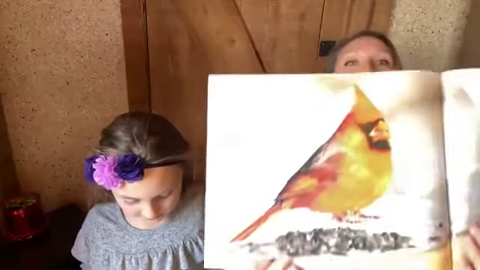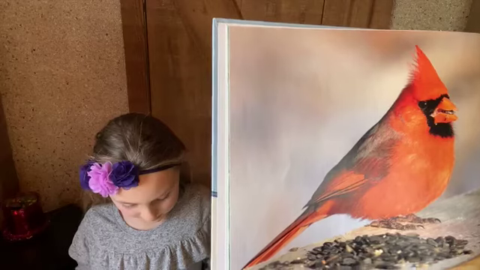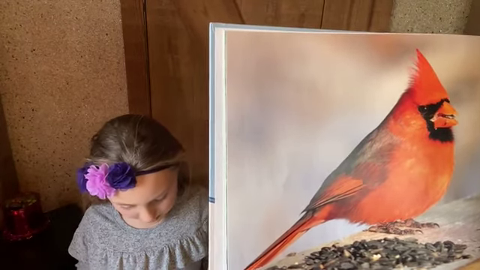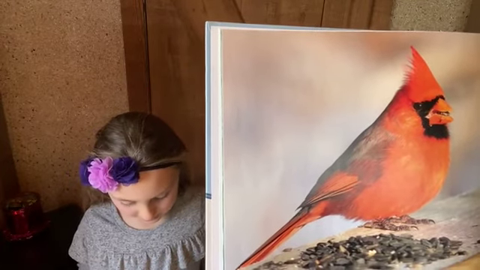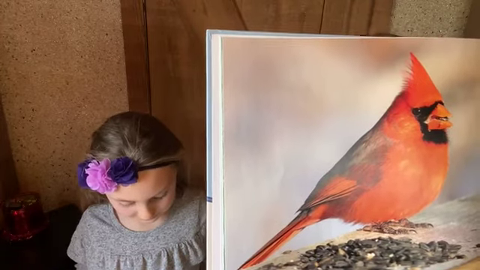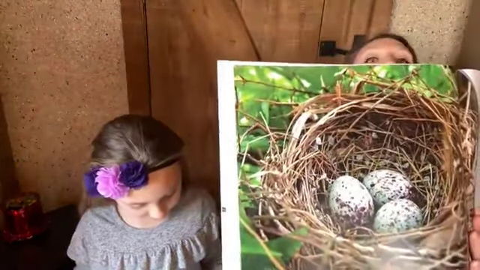Cardinals eat berries, seeds, and insects. Their favorite is sunflower seeds. They have hard, strong beaks so they can crack nuts. Cardinals like trees, bushes, and shrubs. It is where their nest is built. The female lays 2 to 5 speckled eggs. The eggs will hatch in 12 days. The chicks will eat a whole insect. They will leave the nest in 10 days. Then they are ready to fly.